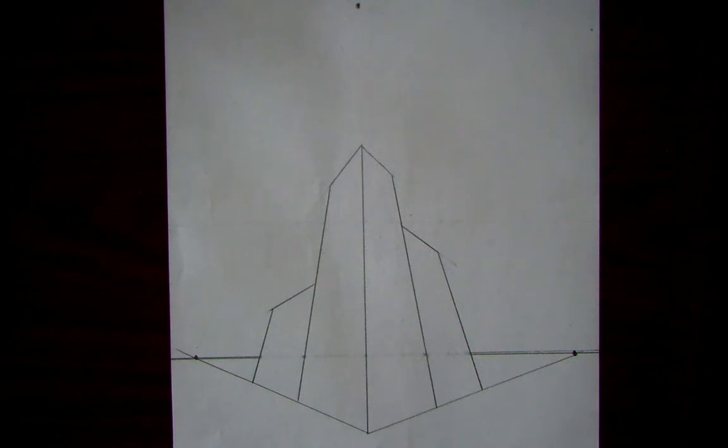So remember, as those buildings also get closer to those two side vanishing points, they're going to probably start getting a little skinnier. Not necessarily, I mean, you can have a massive building, but it will still probably look pretty distorted if it's too big.